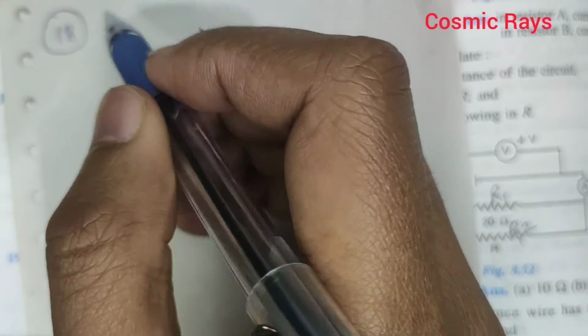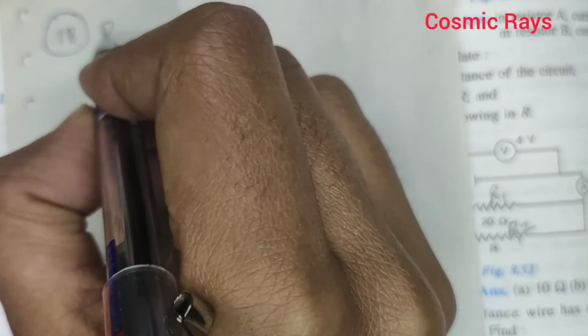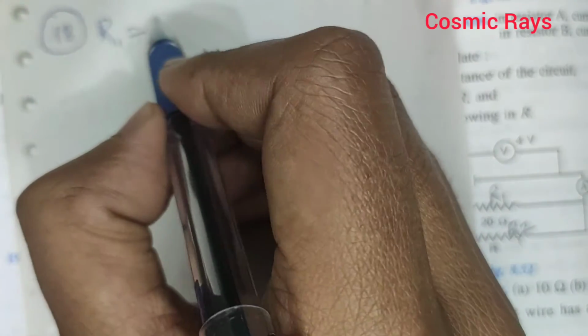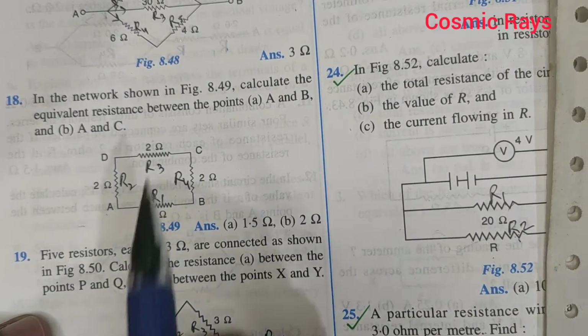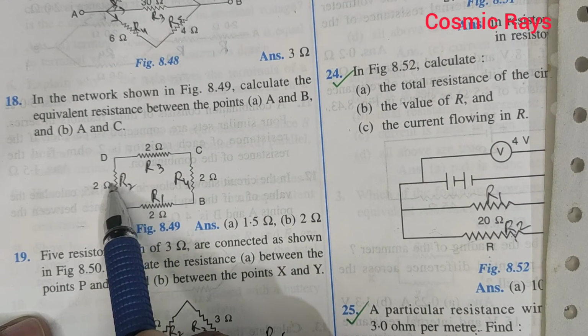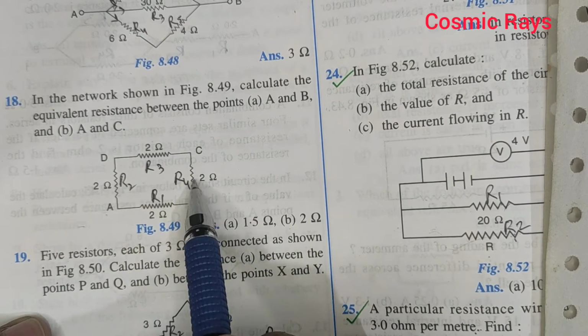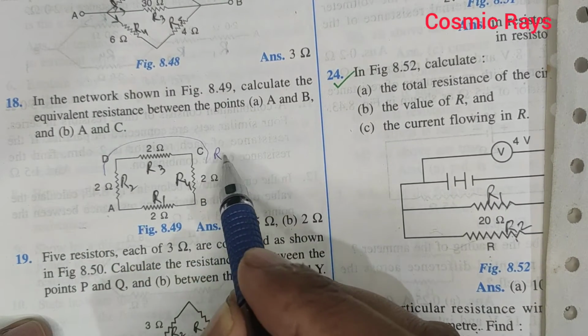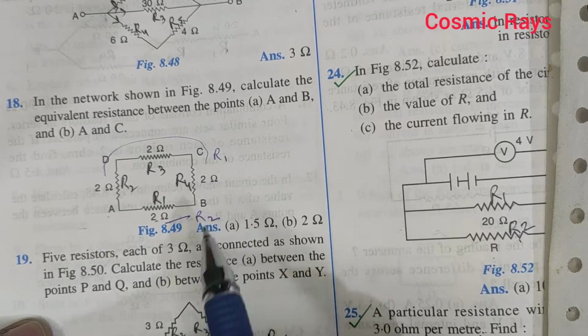So here R1 is equal to 2 plus 2 plus 2. Let's say that we are taking the combination of this and this as R1. This equivalent we are taking it as R1, and this one we are taking it as R2.